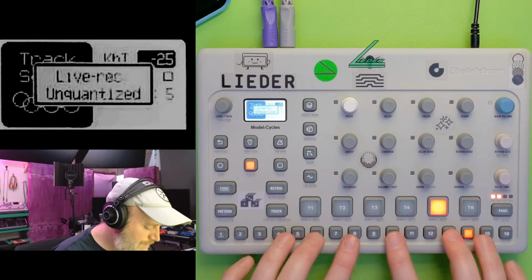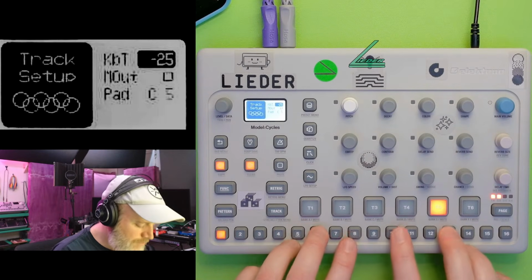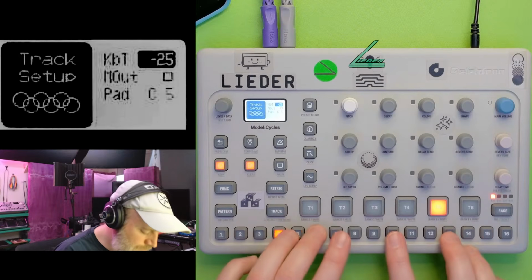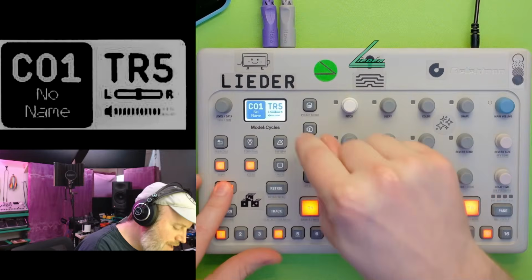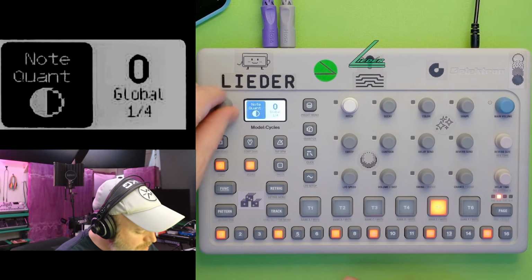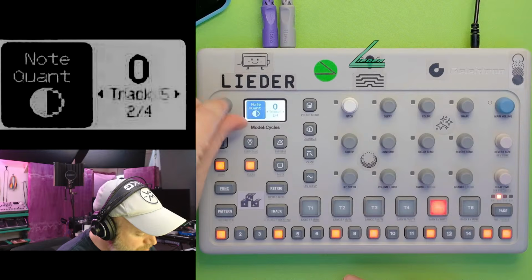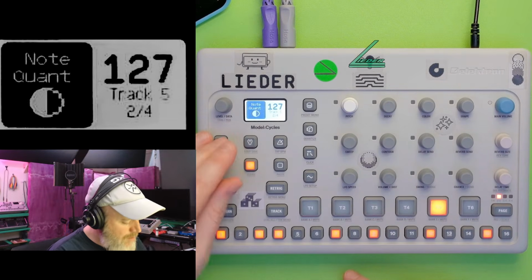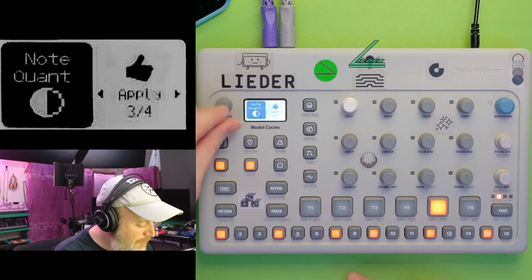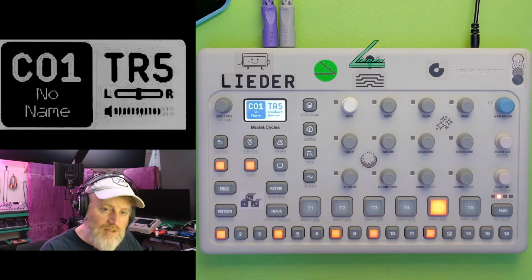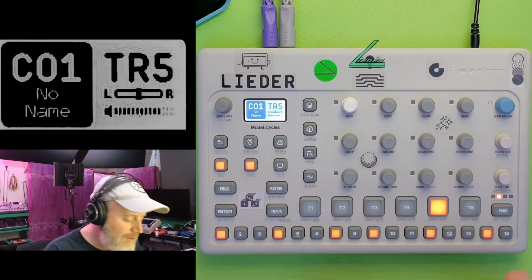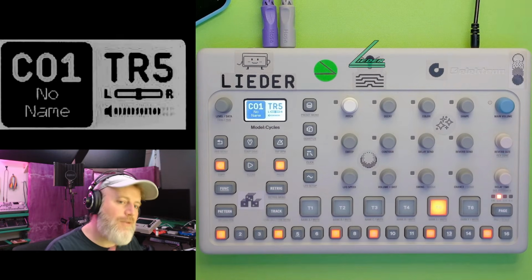We'll do something like that. And I'll just go ahead and apply it. The other benefit of that too is that now I have it quantized, it's set, and I can go back and add the swing and kind of add the push and pull that I want just the way I want it, instead of having that quantize override me every time.